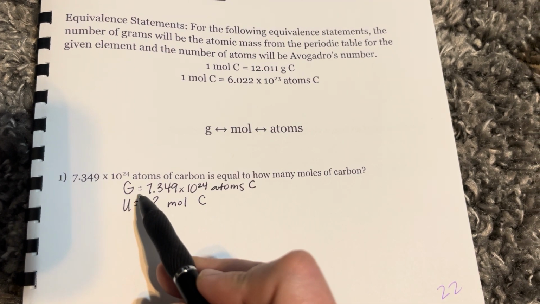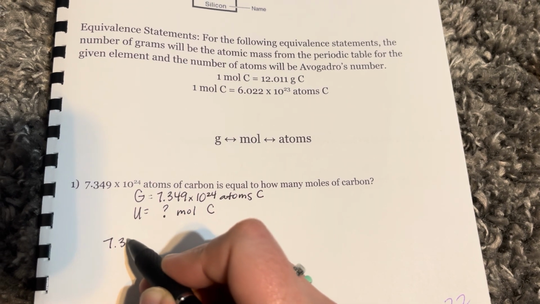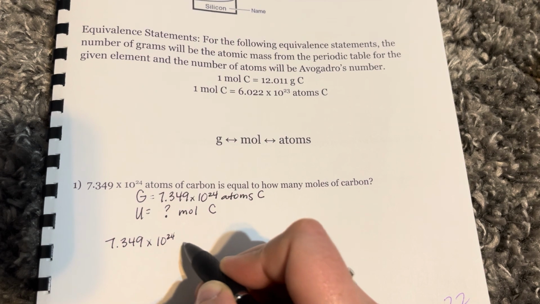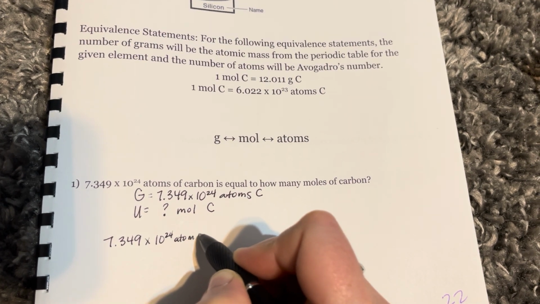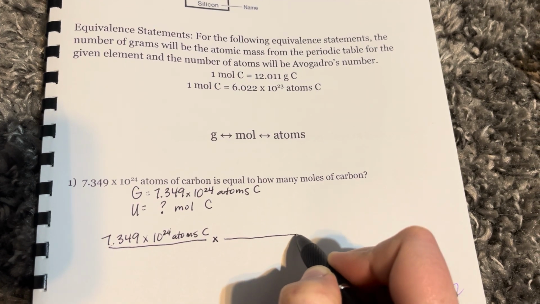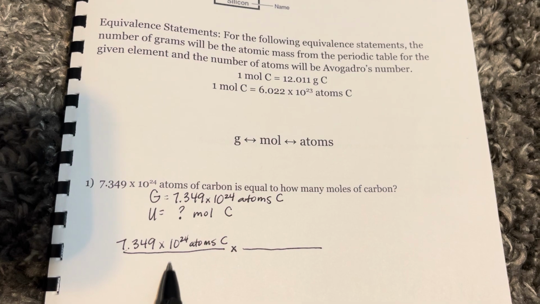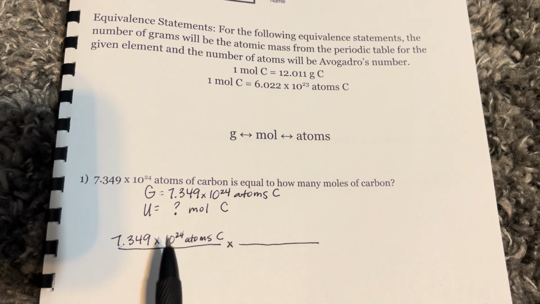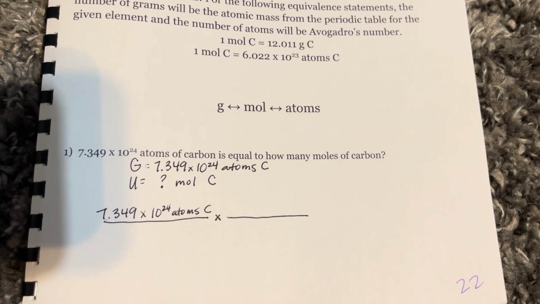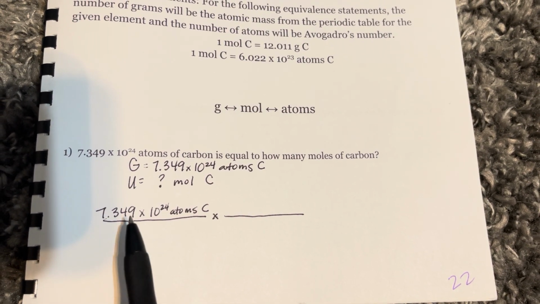The first thing that you do when you're doing these problems is you always start with your given. So I'm going to write my given here, 7.349 times 10 to the 24th atoms carbon. Okay, and then we're going to do our next fraction. If it makes you feel better to write a 1 under here, you can absolutely do that. It's not going to change your answer mathematically, but I know some people like to just have something in every single spot, and that's completely fine.